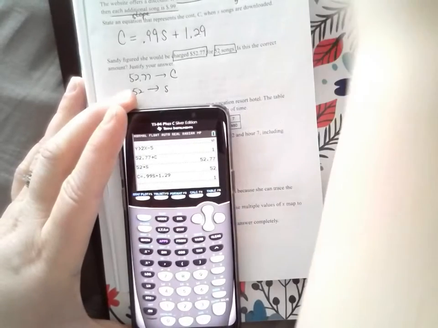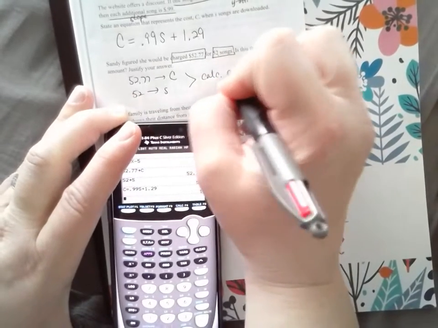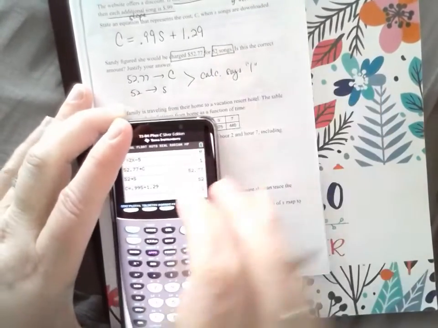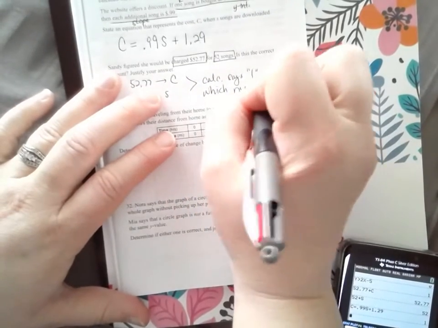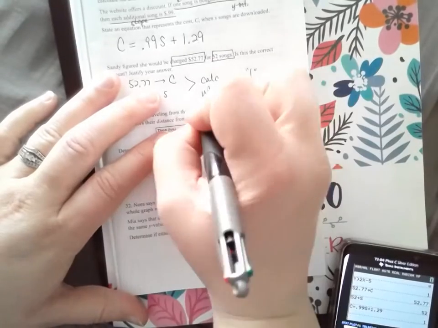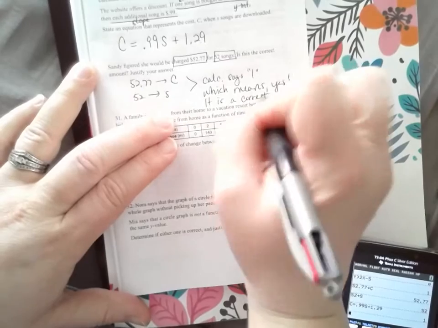And the answer, this says 1. We know that 1, so calculator says 1, which means yes, it is a correct amount.